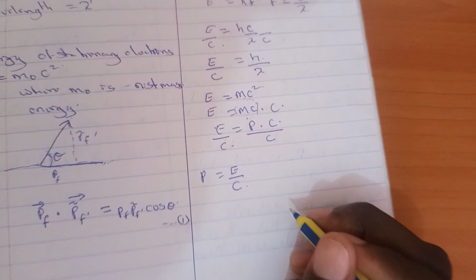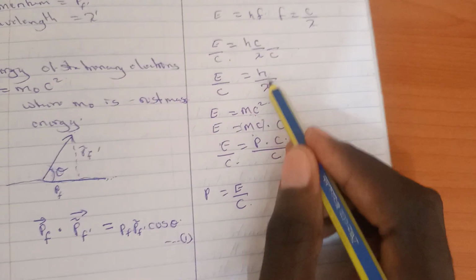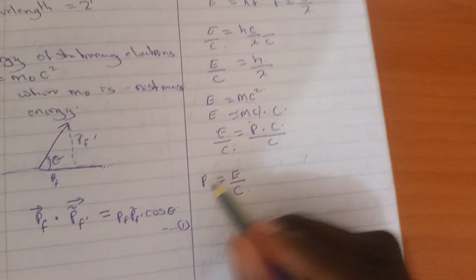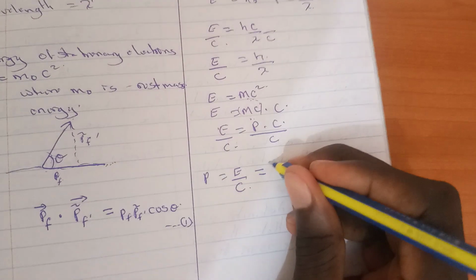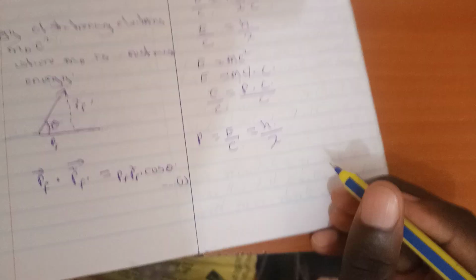Are you seeing that? Yes. And here we also found that E over c is equal to h over lambda, meaning momentum is also equal to h, which is Planck's constant, over lambda.